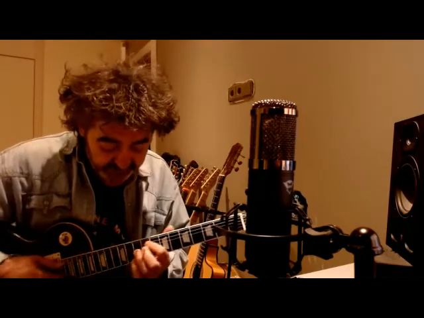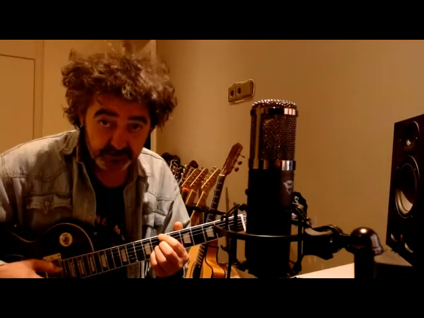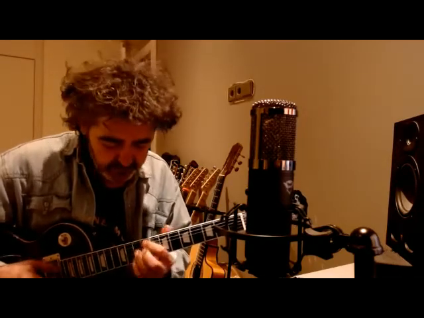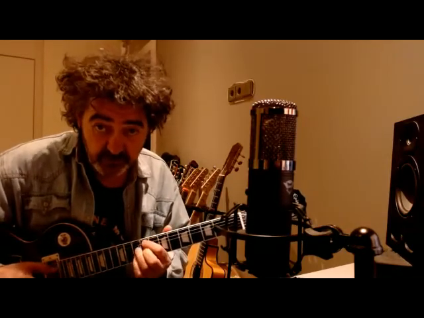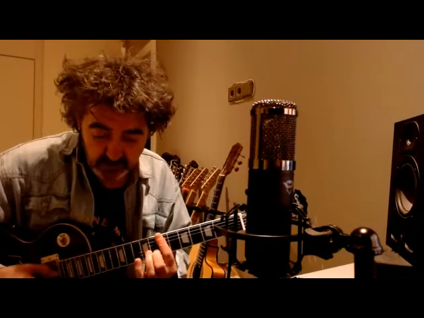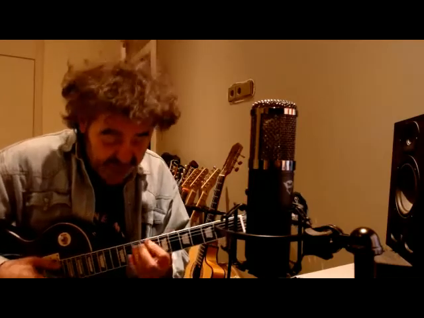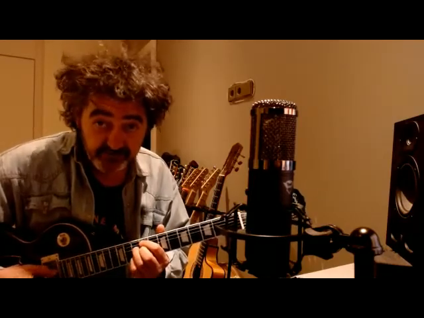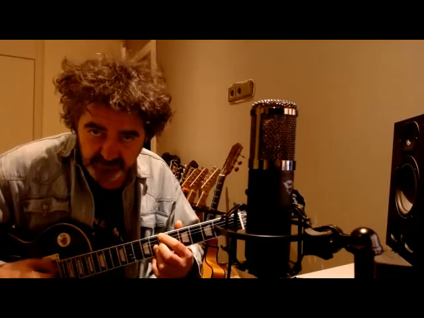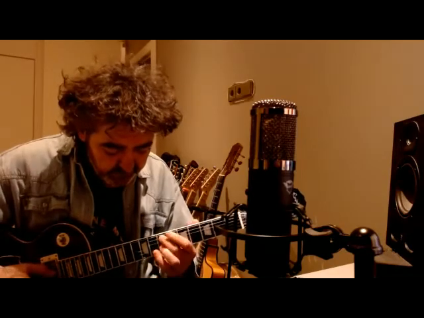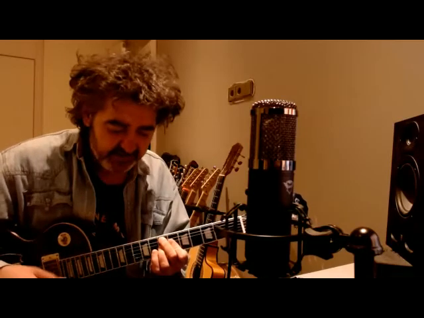So this part is a 2-5 minor, and this is the 1. 2-5-1 in E minor, and that's what's happening in the tune. So since we got to the F sharp minor 7 flat 5, B7, well, it's in E, we'll see that later on.